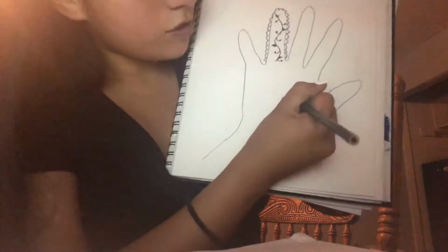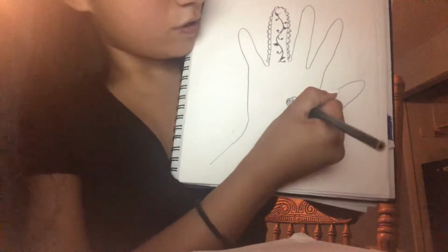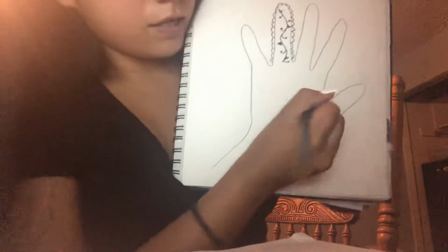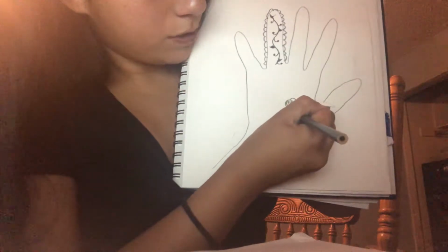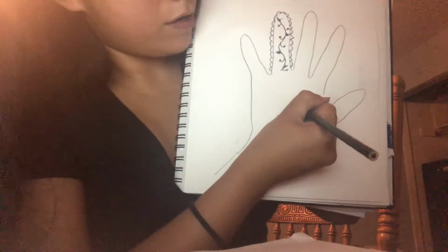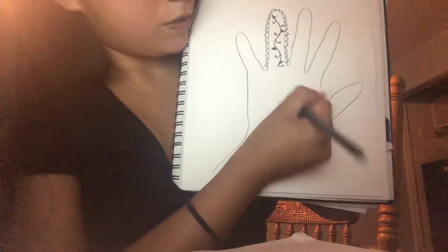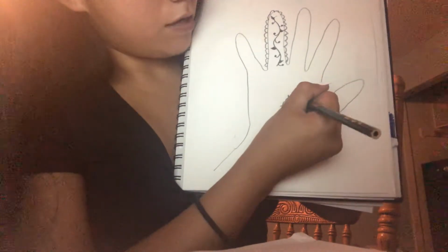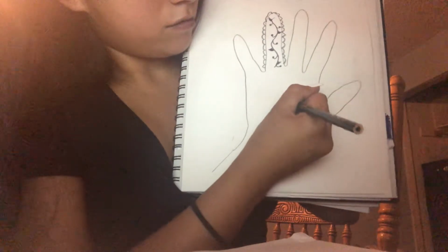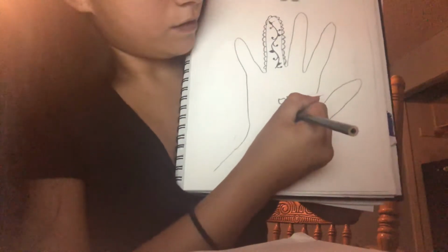And then I'm just gonna start doing my buds. You're gonna go around, swoop, and connect. See that? And then you're gonna go round, swoop and connect, and then round, swoop and connect, and then I'm gonna do the outsides just like that. Same thing.